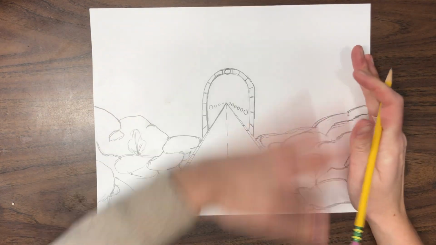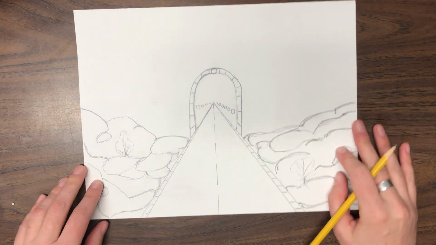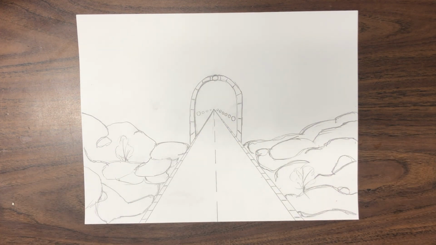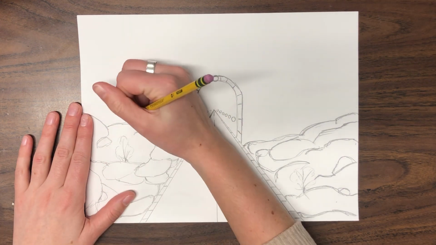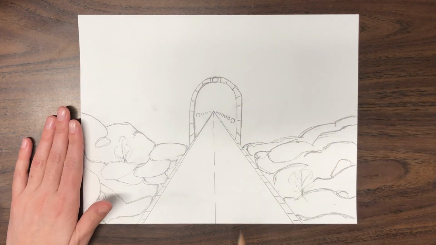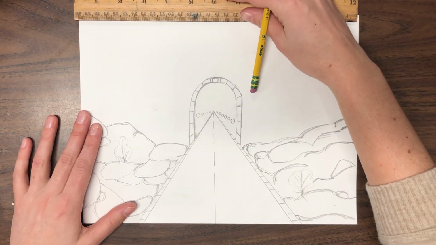Okay, final thing is going to be the texture of my wall here. So I'm going to do brick. You could also do stone. I've seen some with some lumber, like some wood pieces holding it up. You could add some wood around it. Yeah, lots of different things we could do.